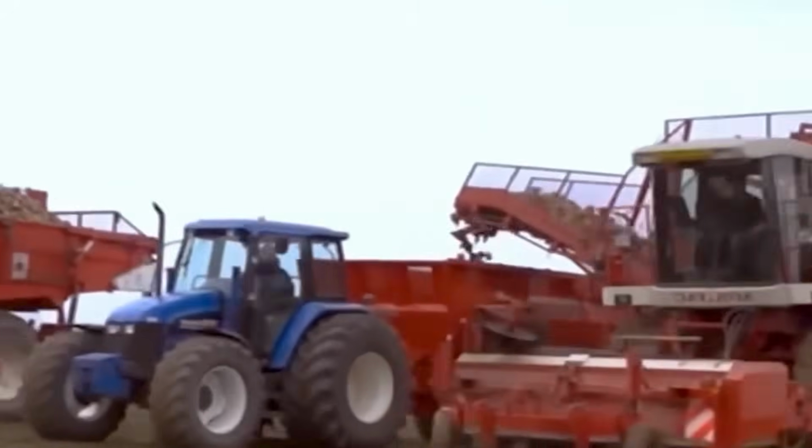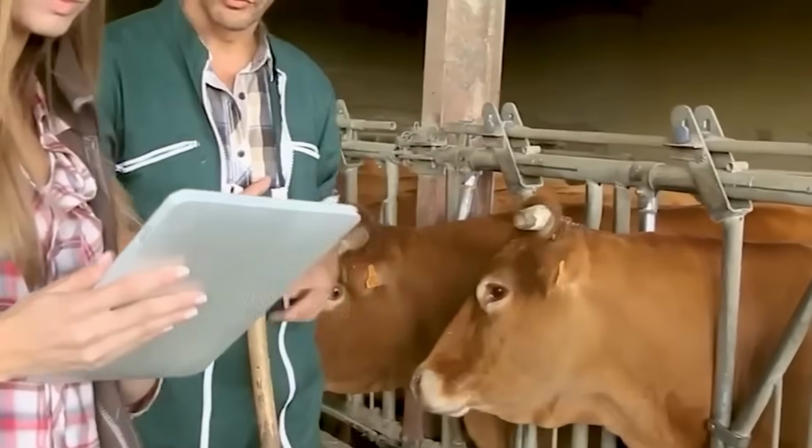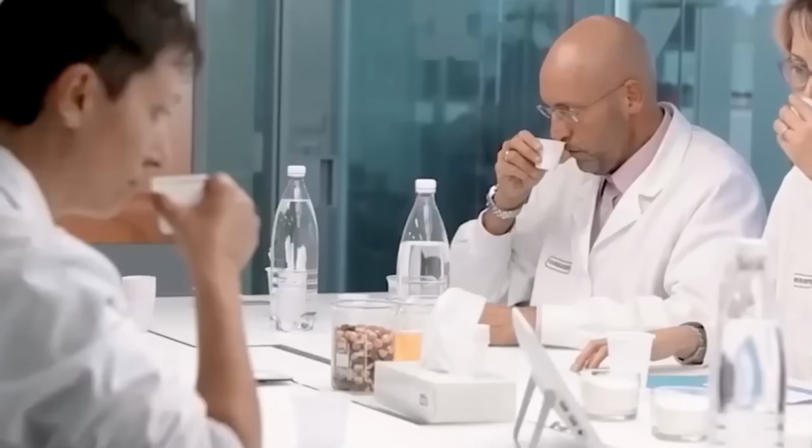Modified atmosphere packaging is implemented via nitrogen gas injection prior to sealing to displace oxygen and extend shelf life. Each flow-wrapped unit is scanned by barcode readers and printed with date codes and traceability numbers using thermal inkjet printers. Units are counted and grouped into sets of 6 or more, depending on market configuration.